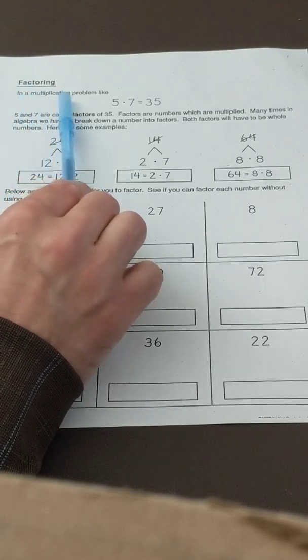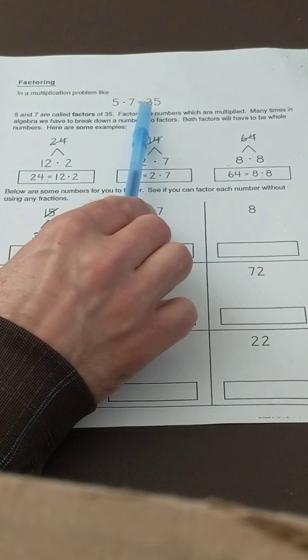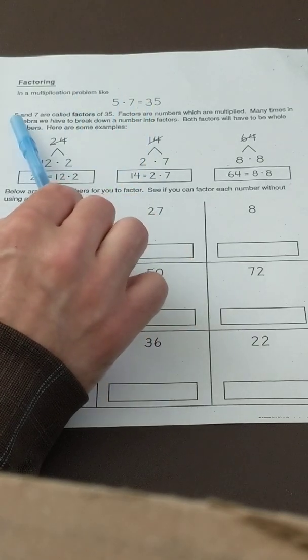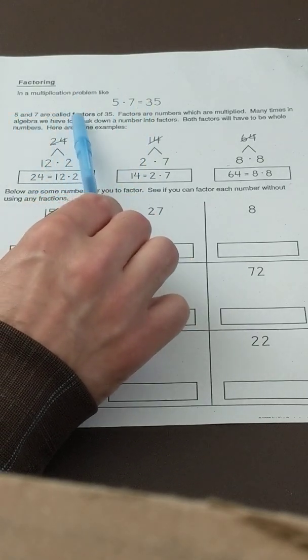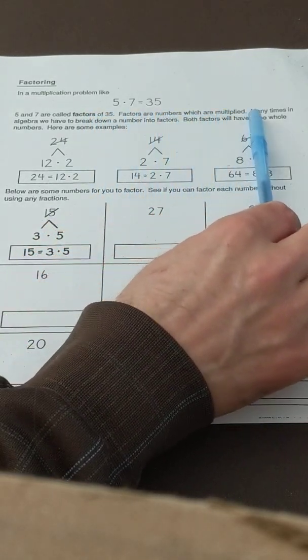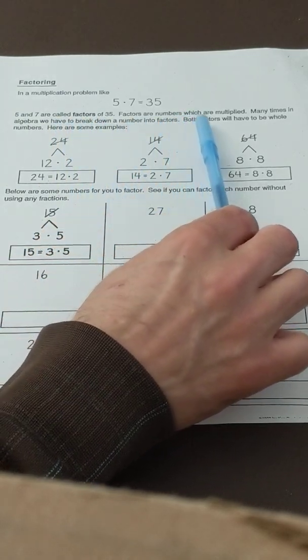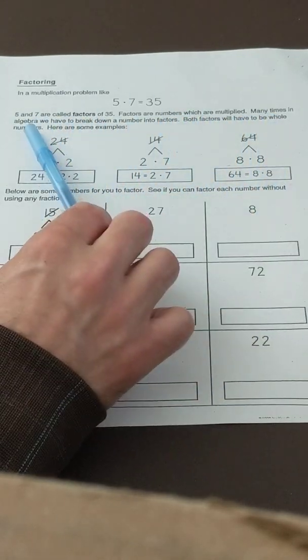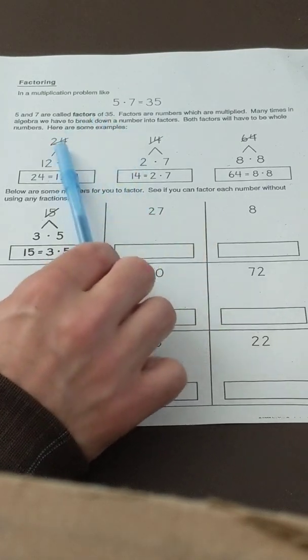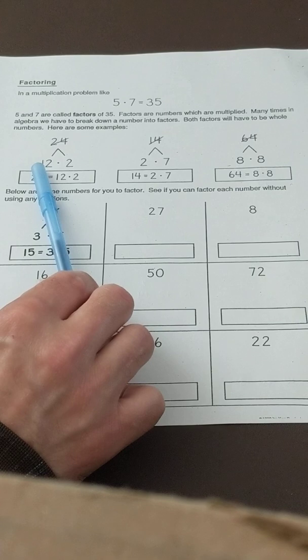And a multiplication problem like 5 times 7 equals 35. 5 and 7 are called factors of 35. Factors are numbers which are multiplied. Many times in algebra we have to break down a number into factors. Both factors will have to be whole numbers. Here are some examples. So they break down 24 with factors of 12 times 2.